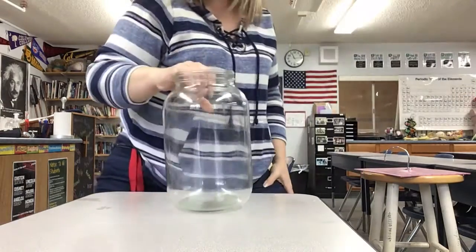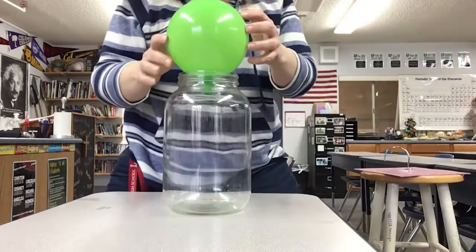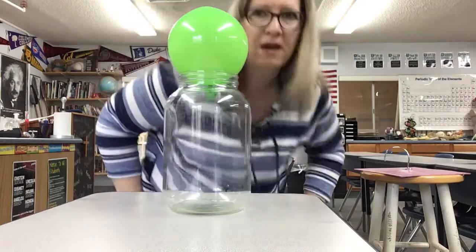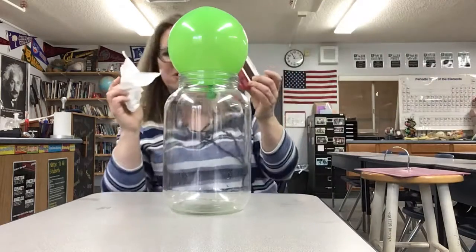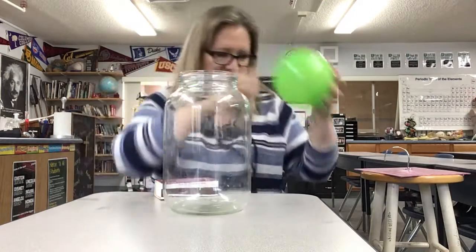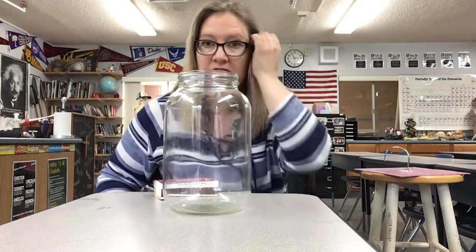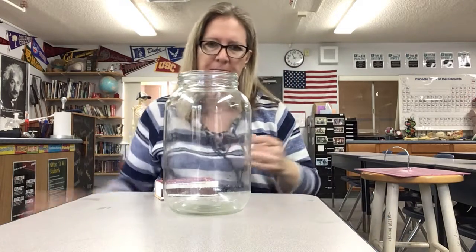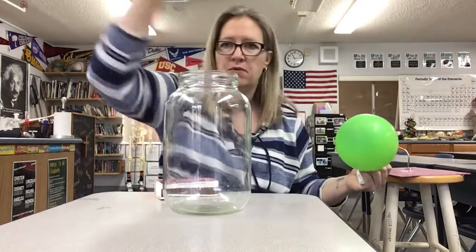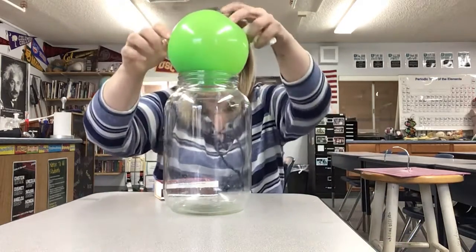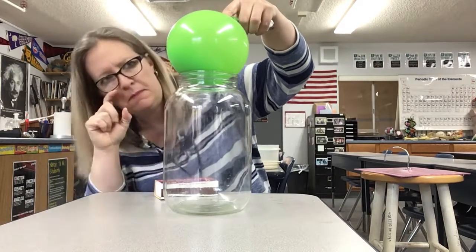All right, get my balloon here. I'm gonna get this balloon to go into the jar without me touching it. With fire. All right. So what does fire need to burn? It needs oxygen, okay? So there is air inside of this jar. It's the same pressure as the outside. I could put a lid on it. This balloon acts kind of like a lid, and it's still the same, okay?